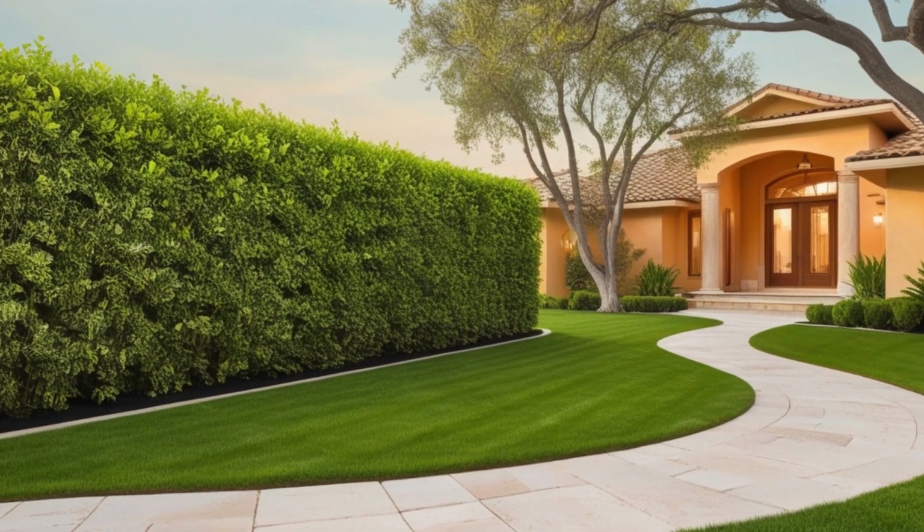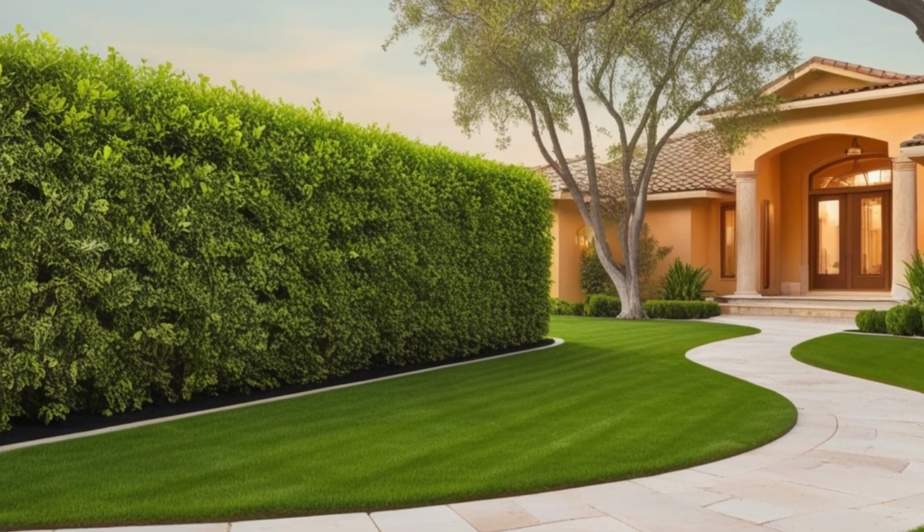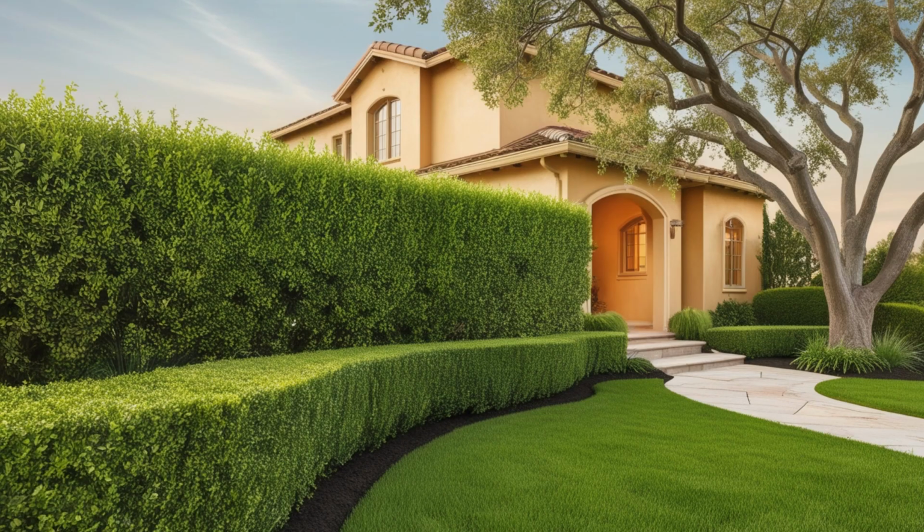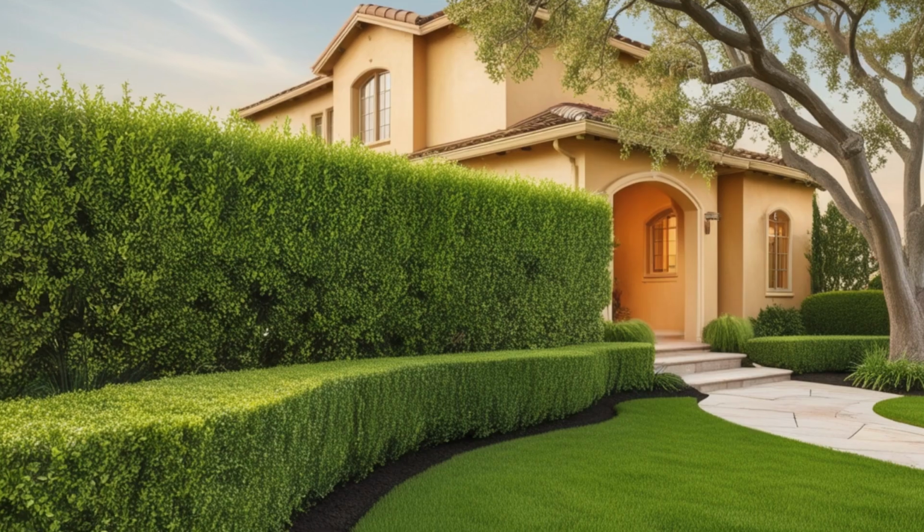Well, dear viewers, there you have them. Our hand-picked contemporary garden landscaping and decor ideas for your backyard decor.